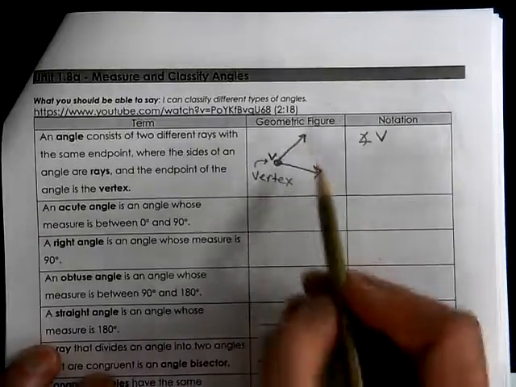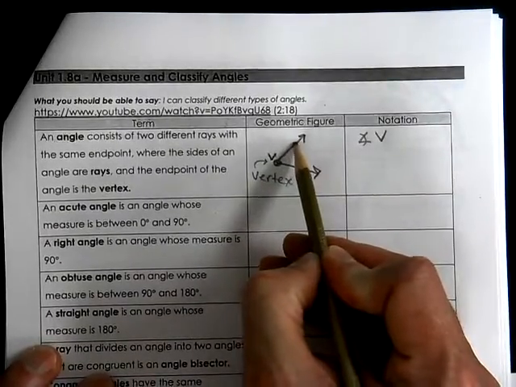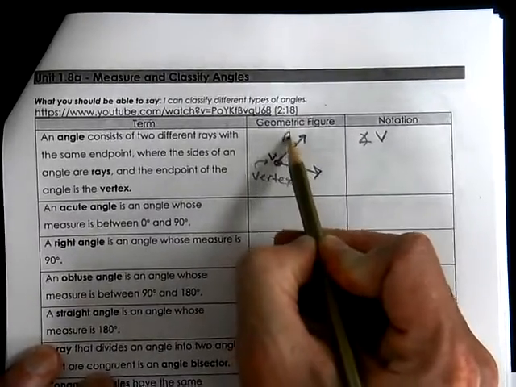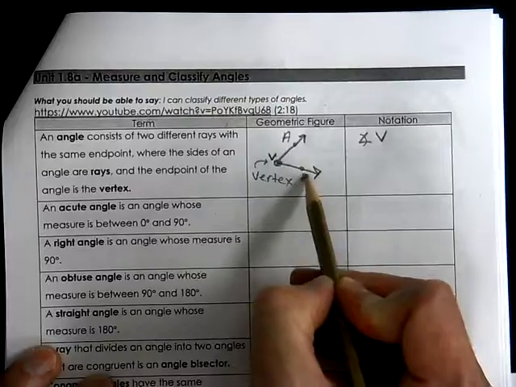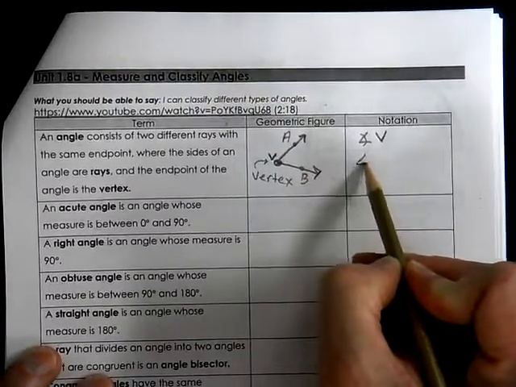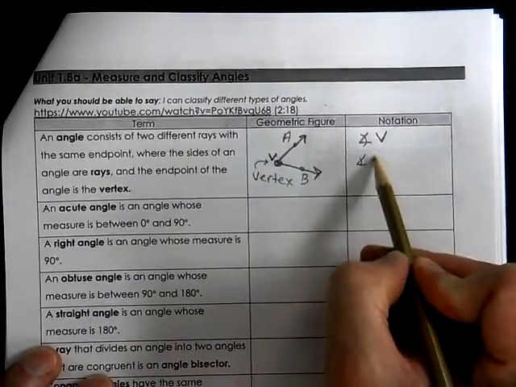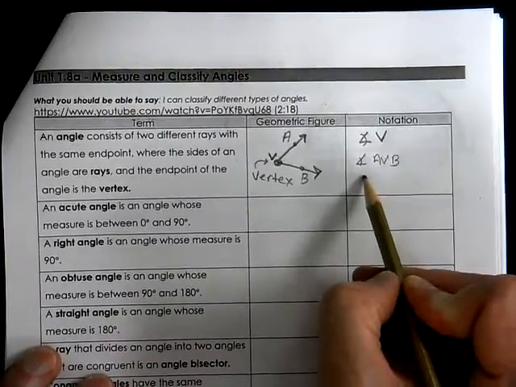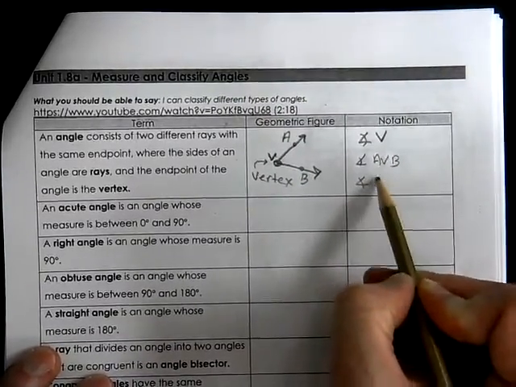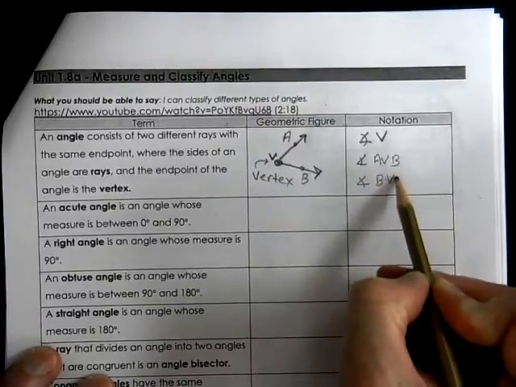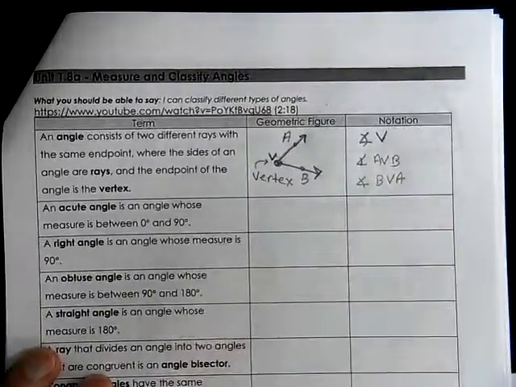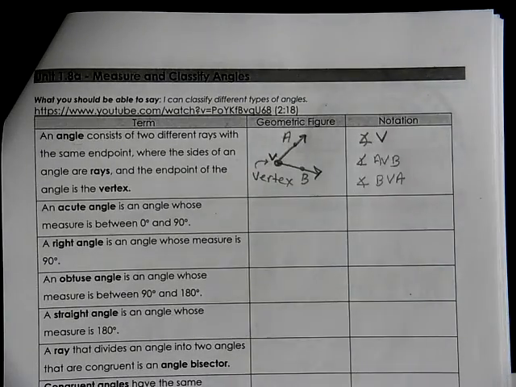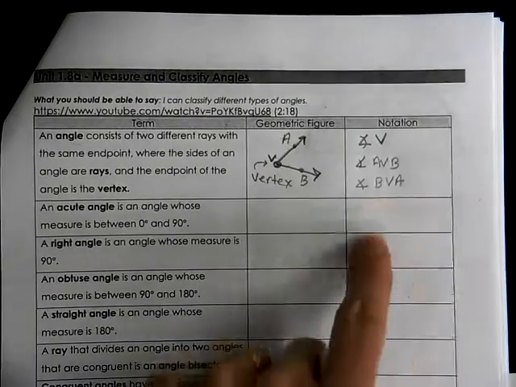Another way we can name that angle is if we have a point on each of the sides. So if we want to call this A and B, we could call that angle AVB, or we could call that angle BVA. Notice each time the V is the middle letter.